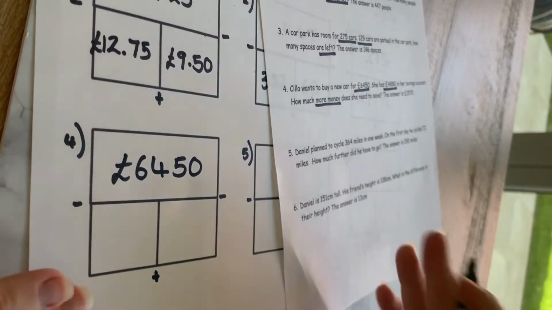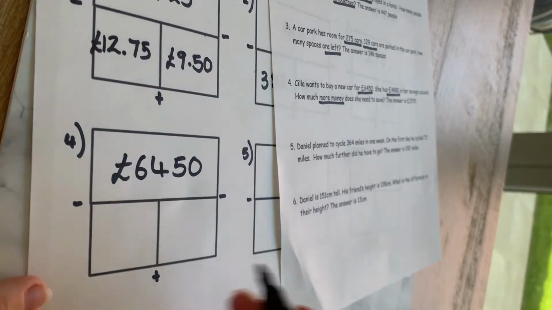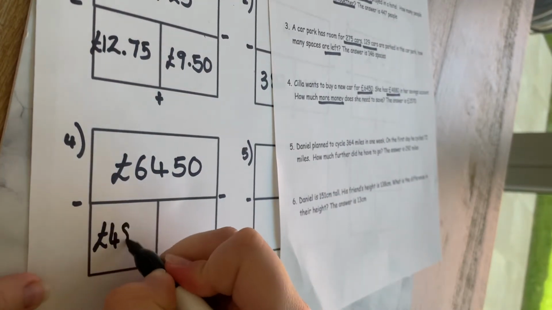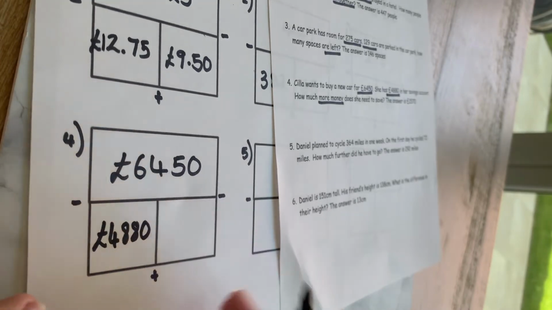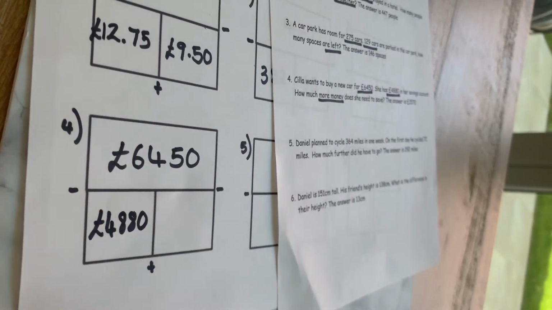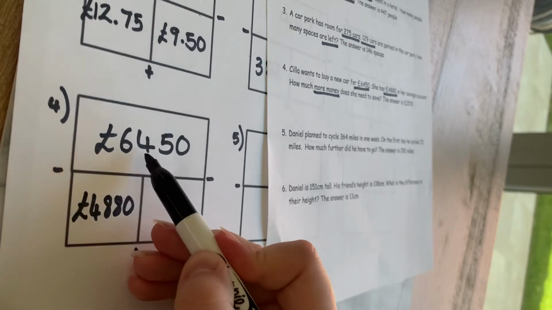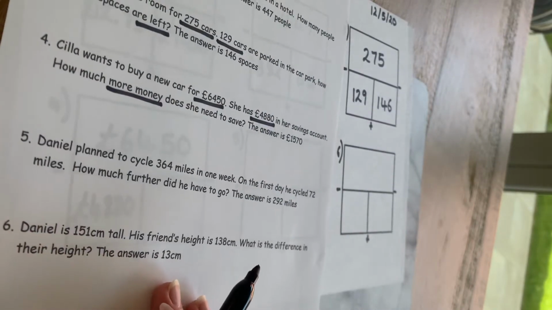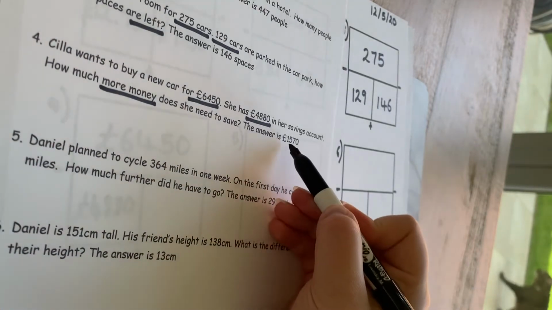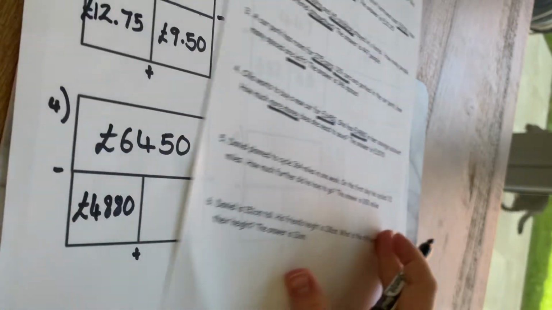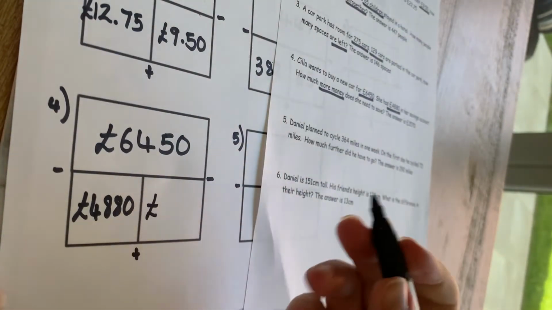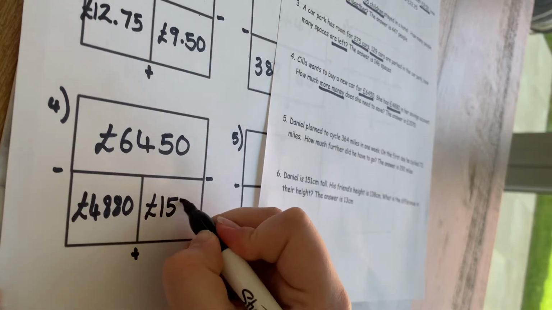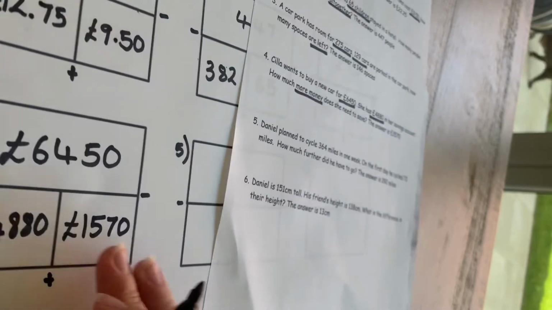She's already got part of that, so I'm going to put that down here. 4,880. So I want to work out what the missing part is. To do that, 6,450, take away 4,880. I've already got my answer. The answer is 1,570, which is the missing part to make up my total, 1,570, like this.